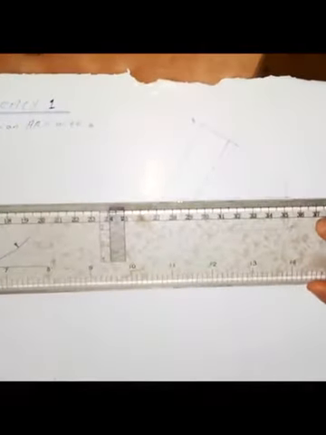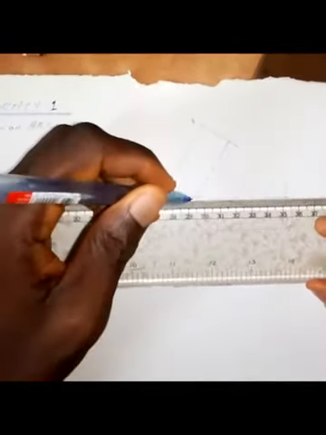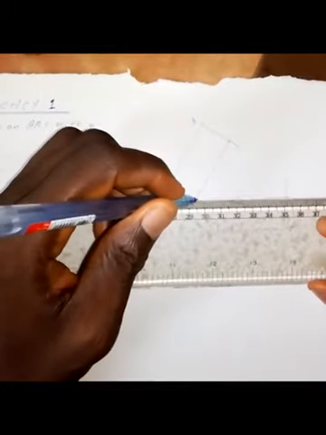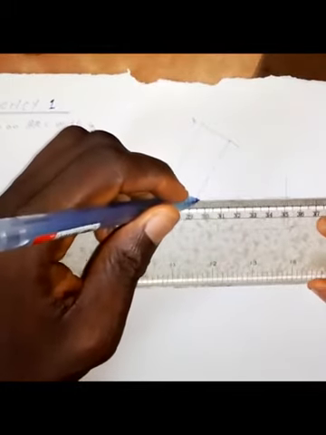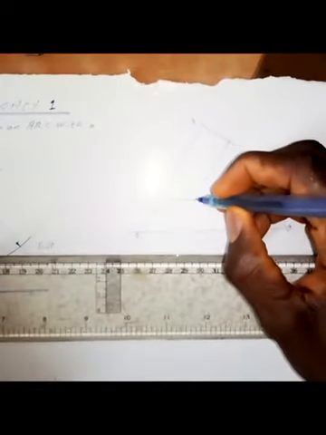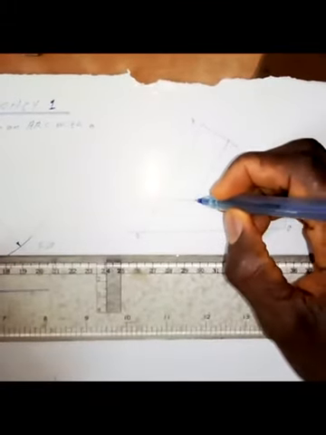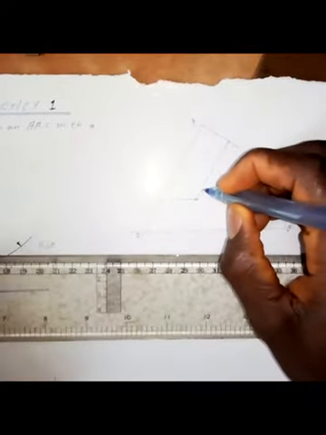I need to make sure they intersect very well. This is the point of intersection. Let me call it point P.